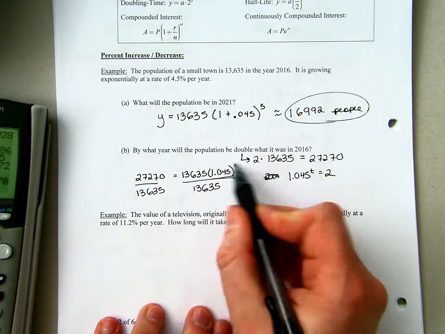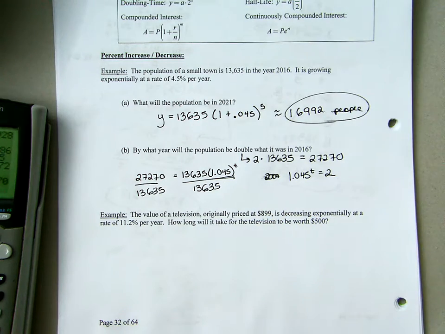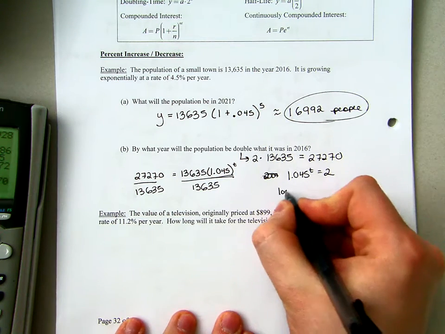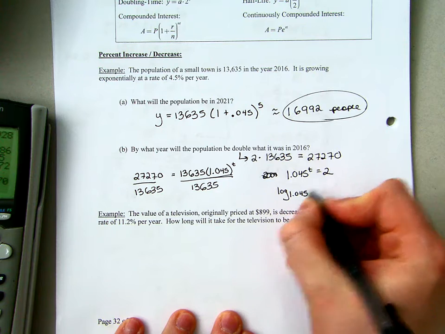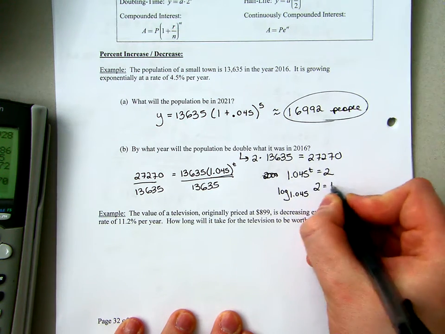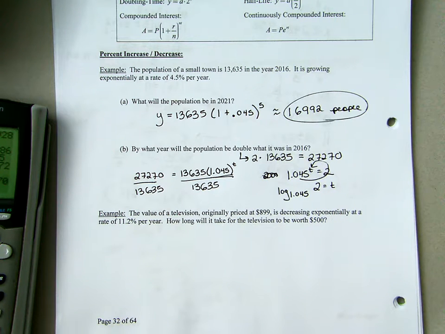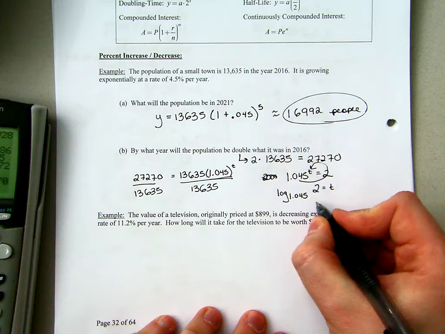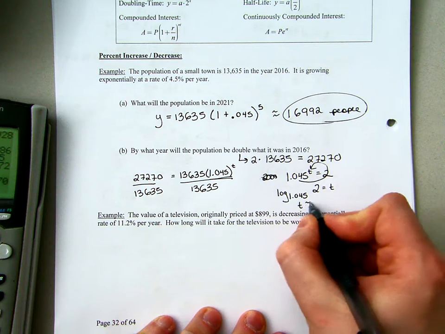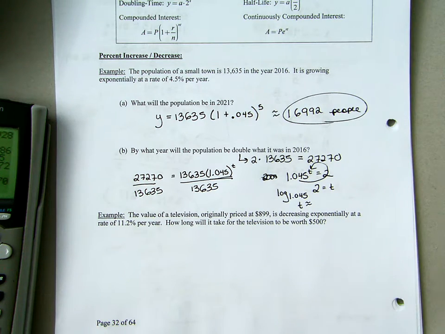Who can raise their hand and tell me what I have to do next? Raising your hand, like Duda did. Log base 1.045 of 2. This is just our convert it to log form stuff. When you don't know the power, we need to rewrite the problem in log form. We'll go to your calculator, figure out that log, and that answer will give us the time. We're going to get a time, we're going to round, and then we'll figure out what year it's actually talking about.